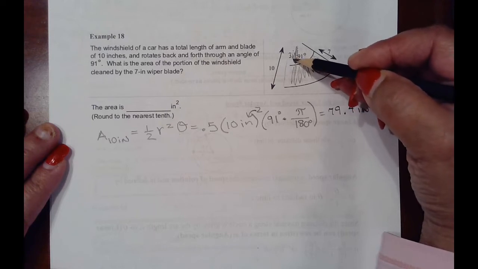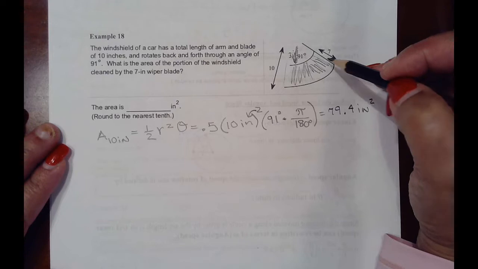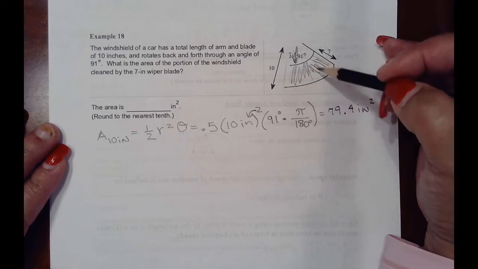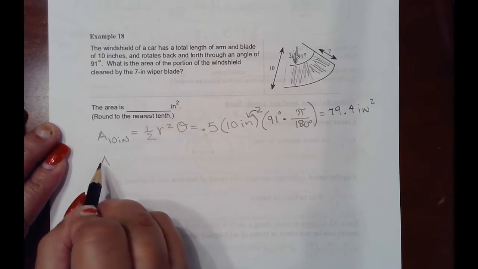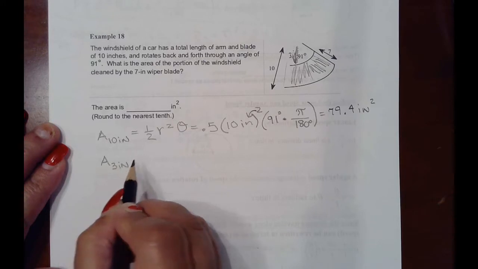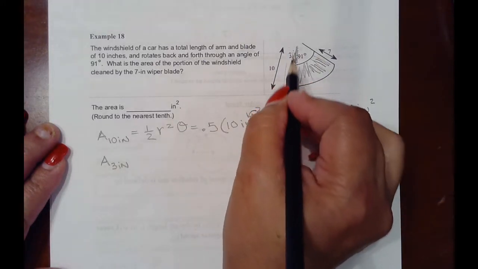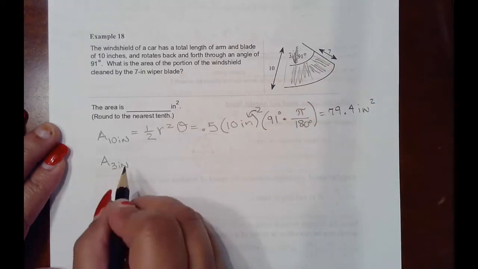That's not really what's being covered by this 7-inch blade. We want to know just the area that gets wiped by this 7-inch blade. So I'm going to take off the 3 inches at the top. But first I want to figure out the area wiped by the top 3 inches, which is really not being impacted by this 7-inch blade.